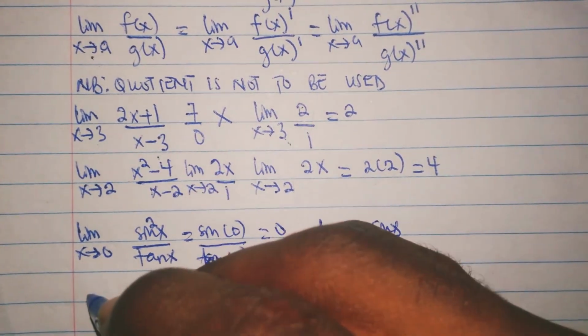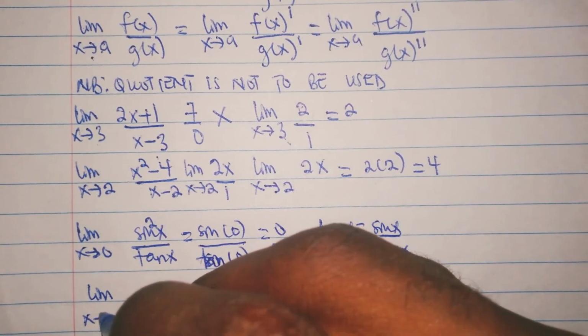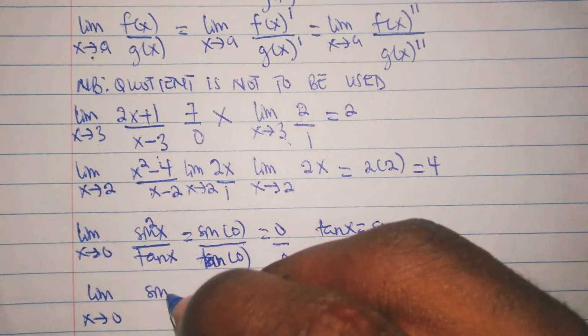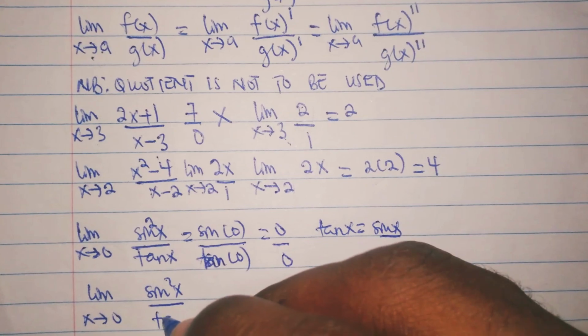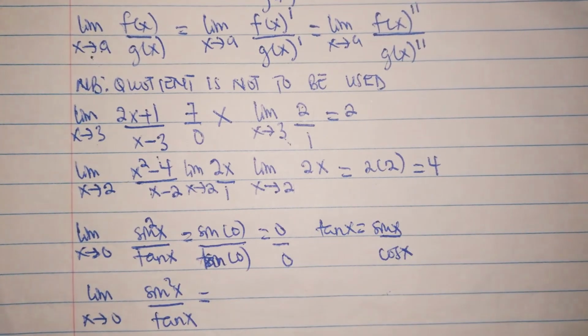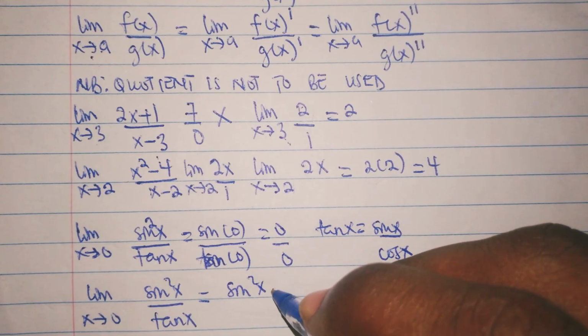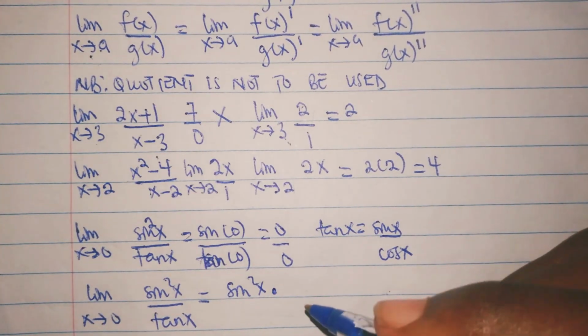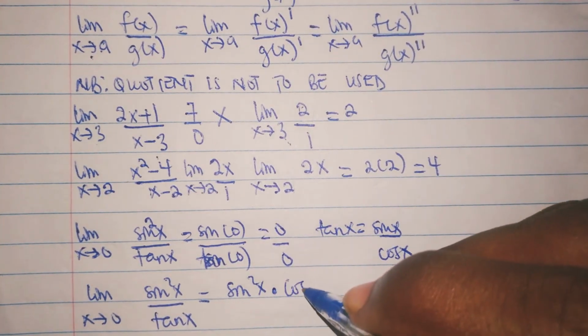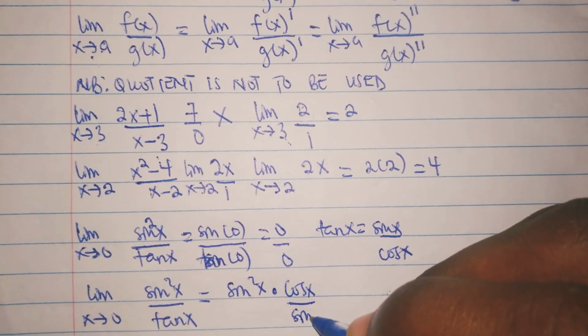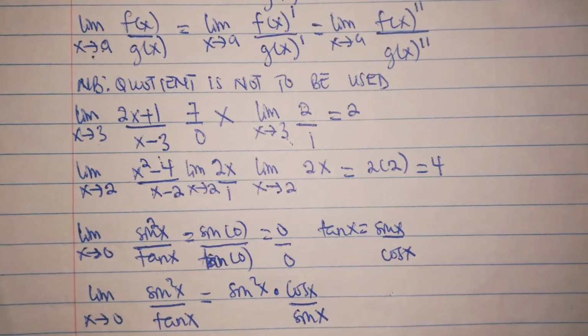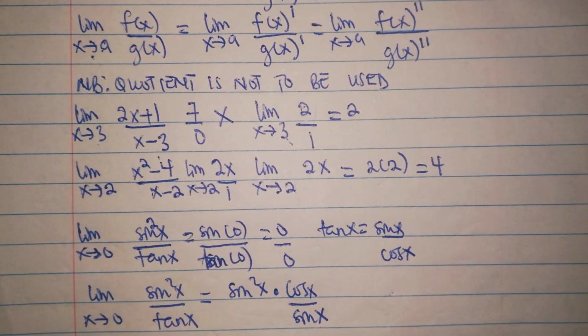So the limit as x approaches 0 of sine squared x over tan x is equal to sine squared x times, doing the reciprocal, cos x over sine x.